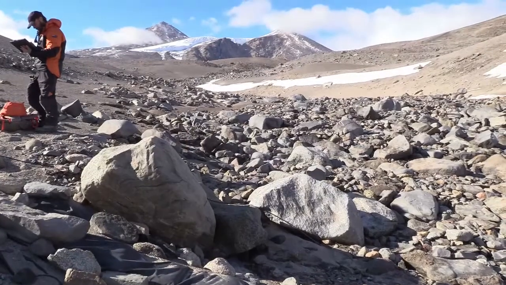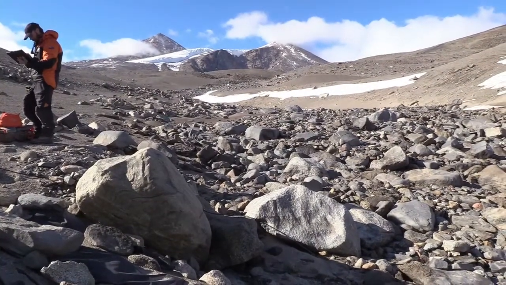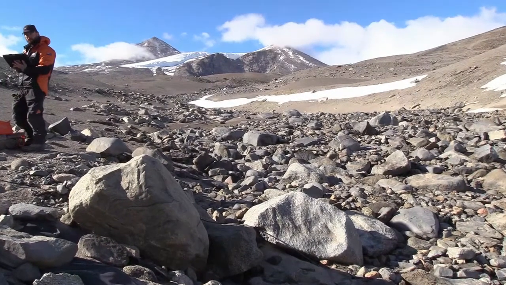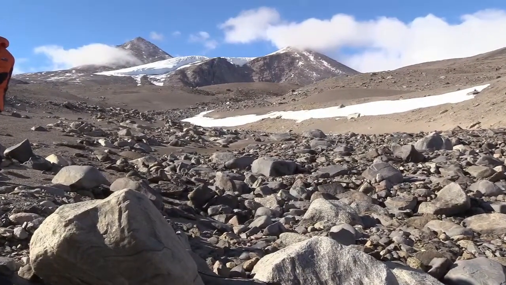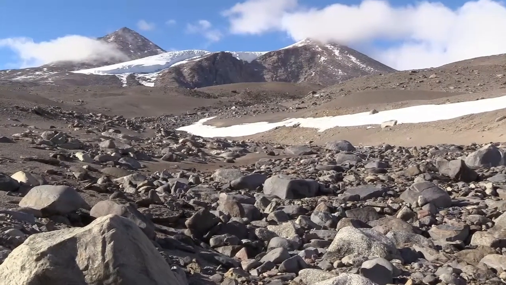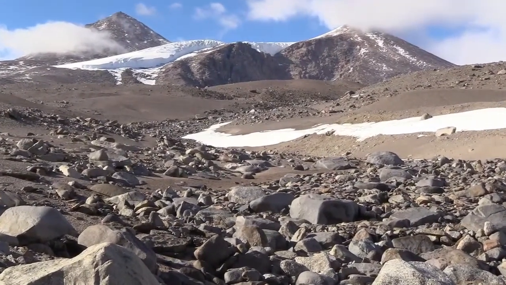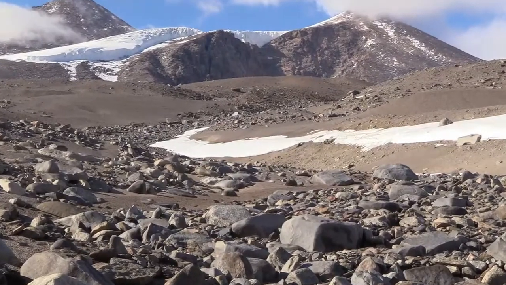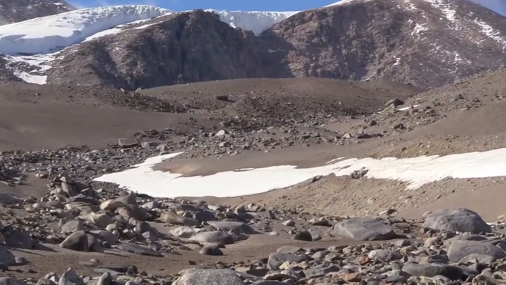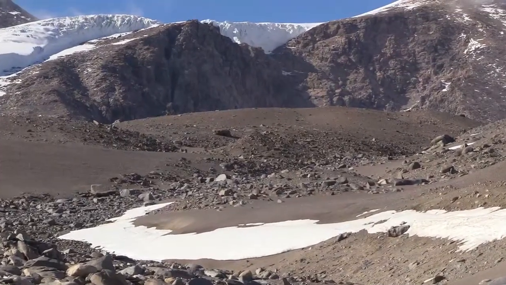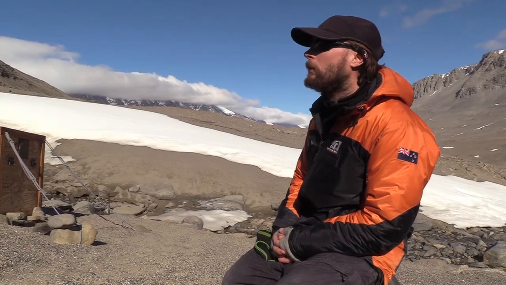And so streams such as this only flow for between 4 and 10 weeks per year, and the rest of the time they are frozen, and the water is almost exclusively from glacial melt. You don't have any rainfall. You do get a little bit of snowfall, but most of that sublimates, meaning it turns directly to vapor, and doesn't really contribute to stream flow at all.